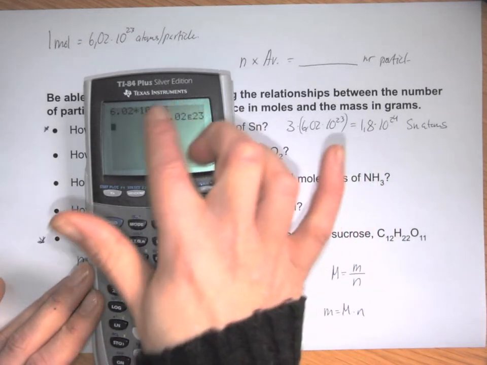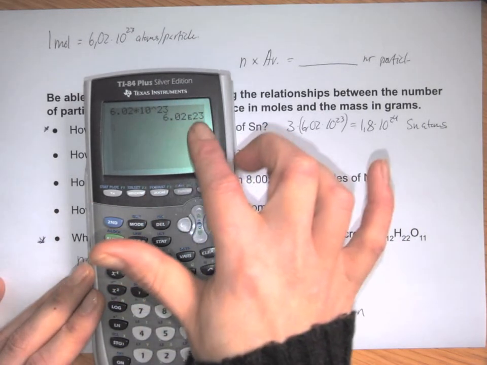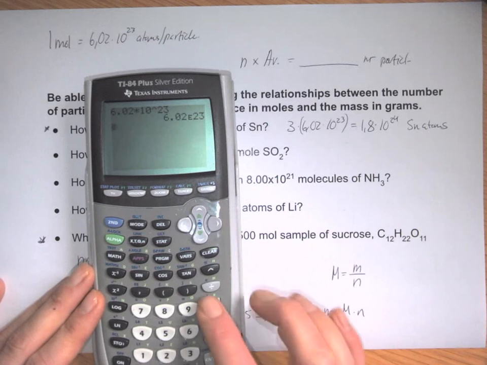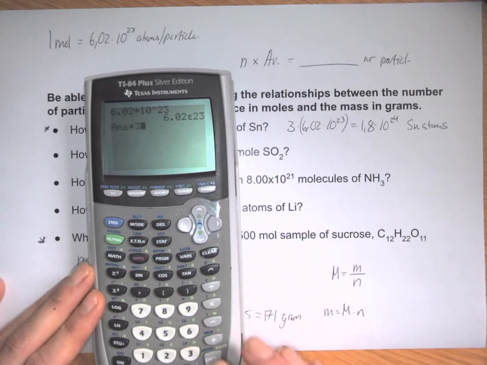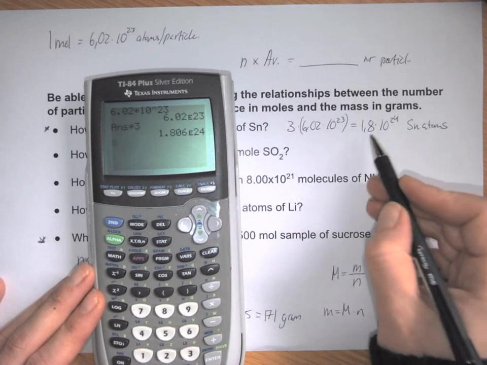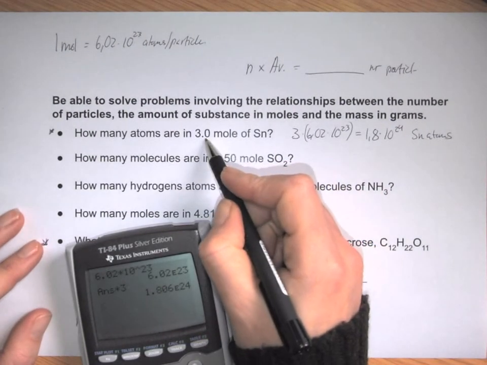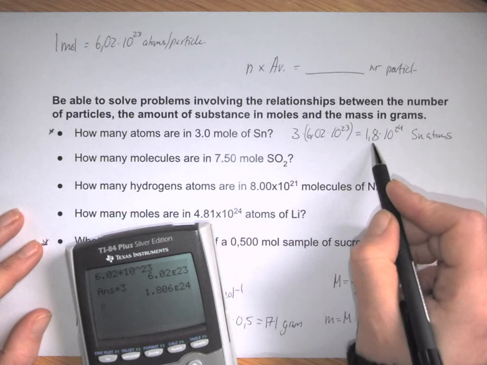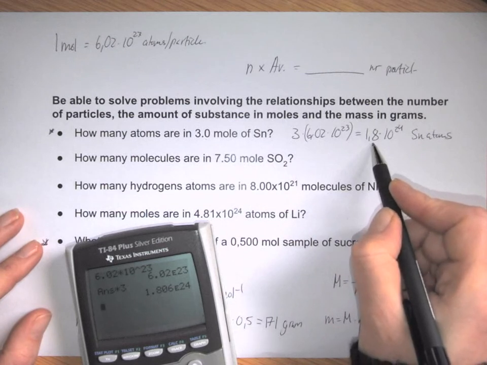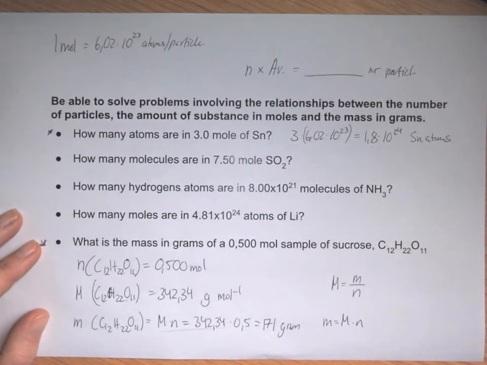Double check that this will be correct. So I press enter to get this confirmed, and then I multiply the answer with 3 to get this answer here. And in this case you have 1 decimal place in the question, so I have 1 decimal place in the final answer. You can try on your own for the other one here.